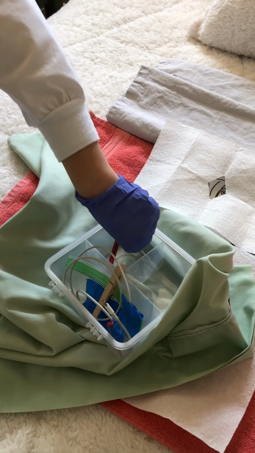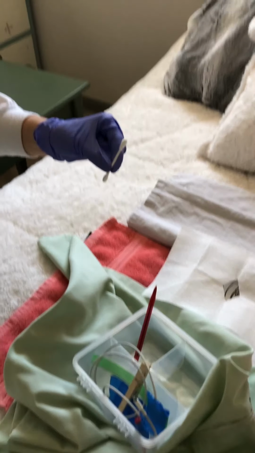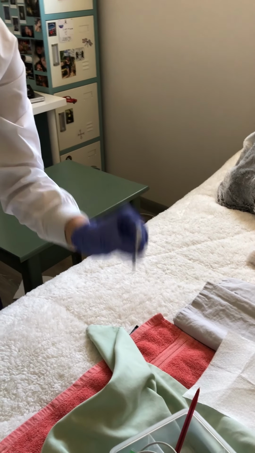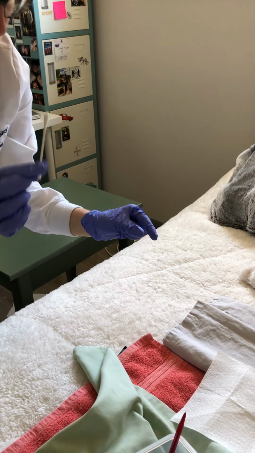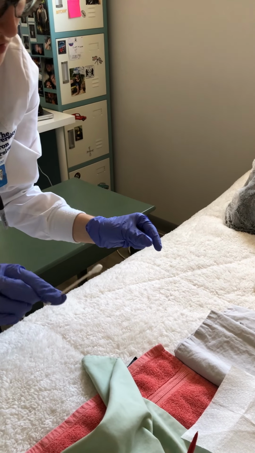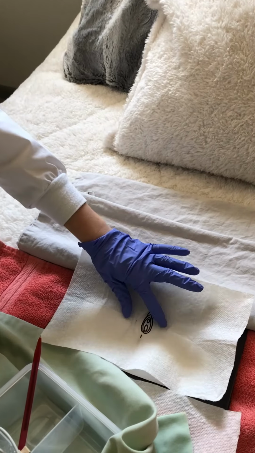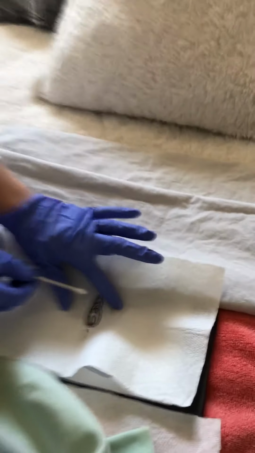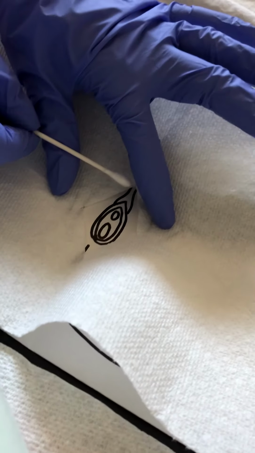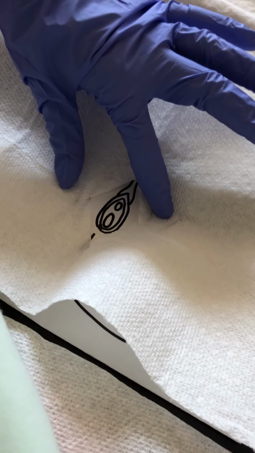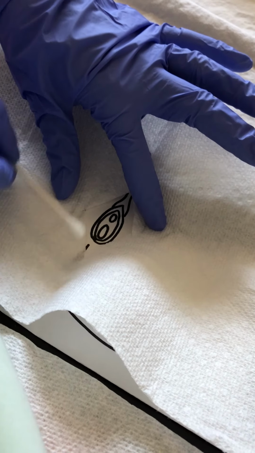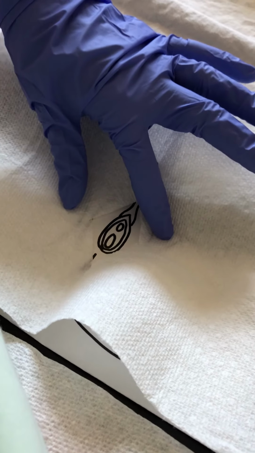I am then going to grab the Betadine swab, and I'm going to use my dominant hand to do the wiping, and my non-dominant hand to spread the labial folds. Again, just as we wiped with the cloth before, start at the top and go down to the rectum. I would dispose of that, and then again clean the outer, dispose, and then dispose, okay?